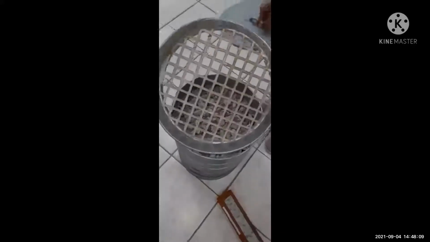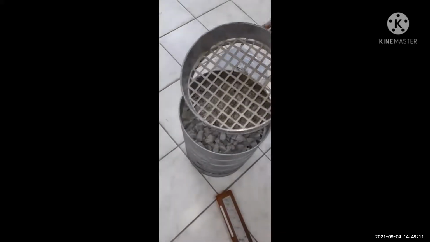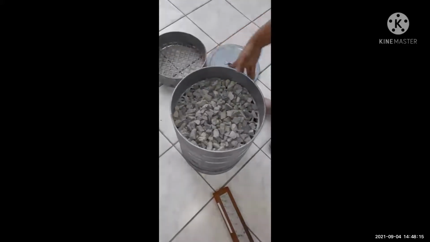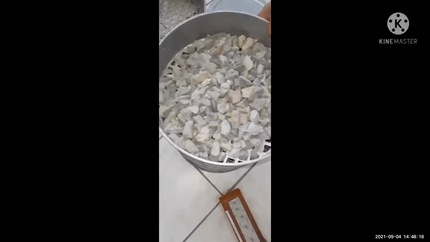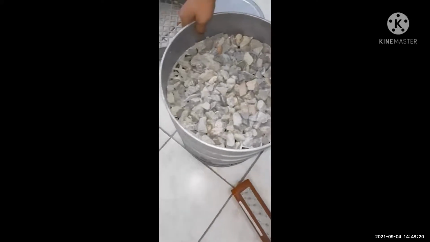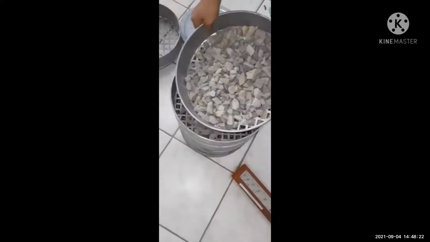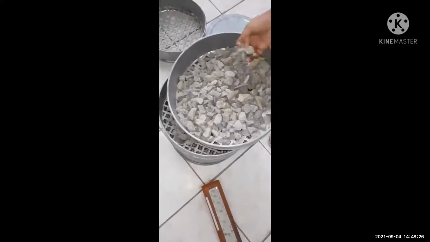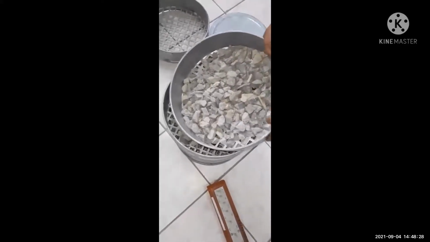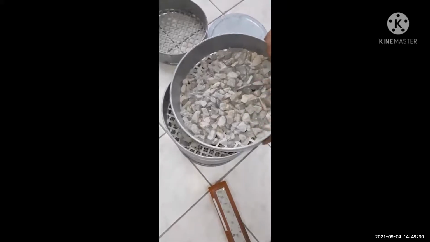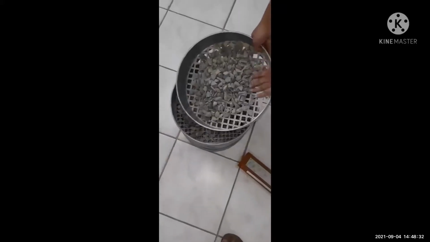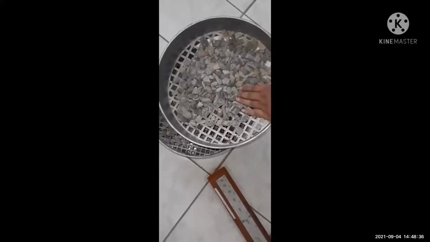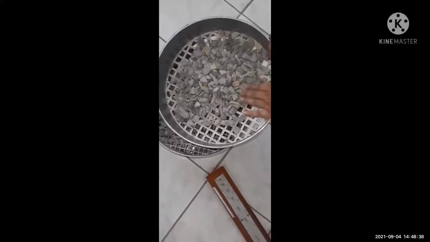This is 100% passing the aggregate. This is the 16 mm sieve, passing through the 20 mm sieve and retained on the 16 mm sieve. This is our sample passing through the 16 mm sieve and retained on the 12.5 mm sieve.